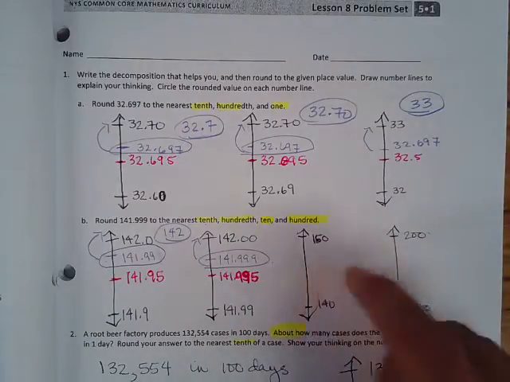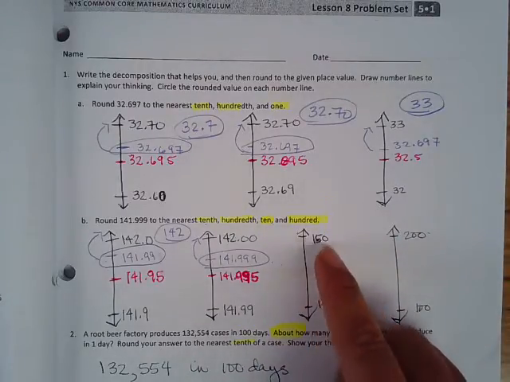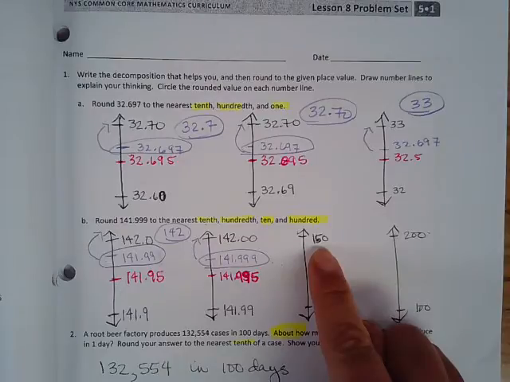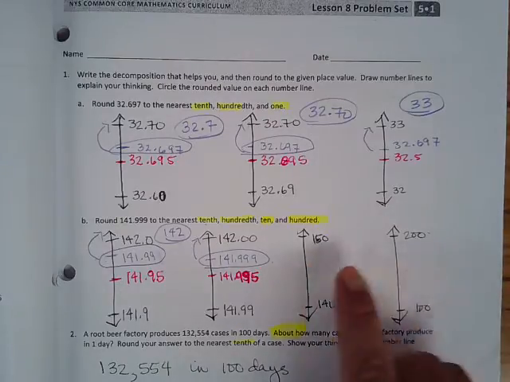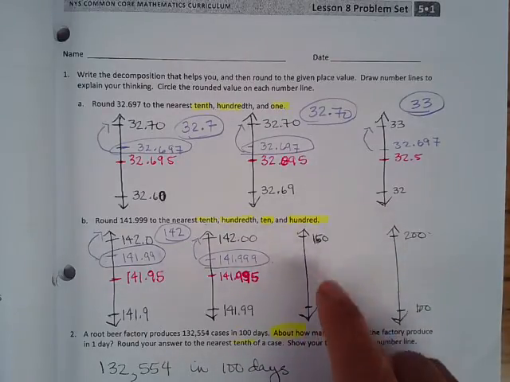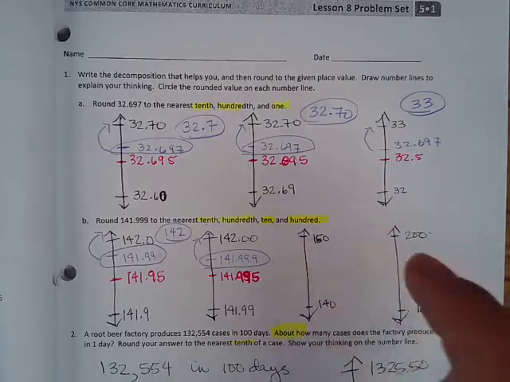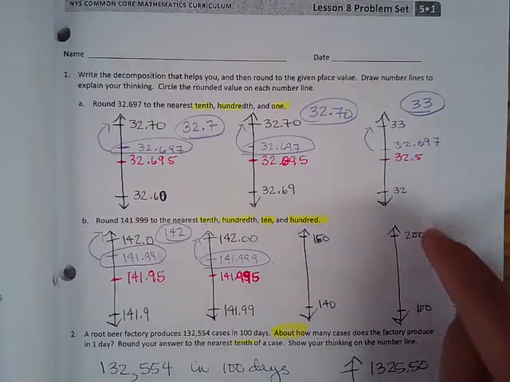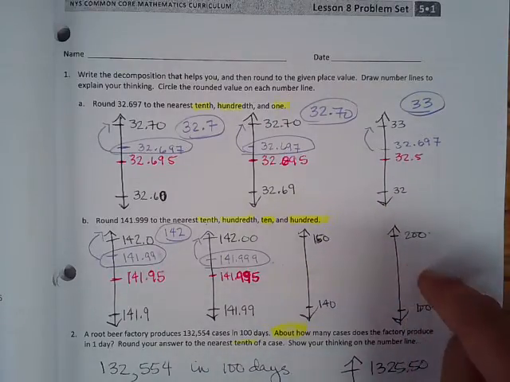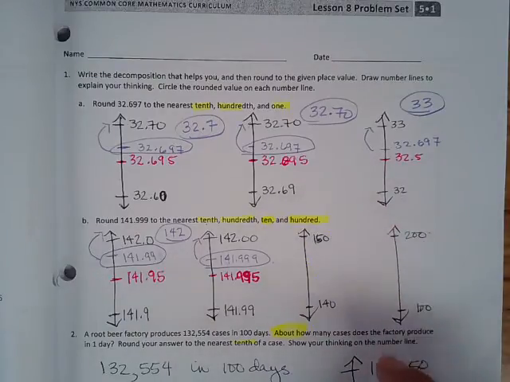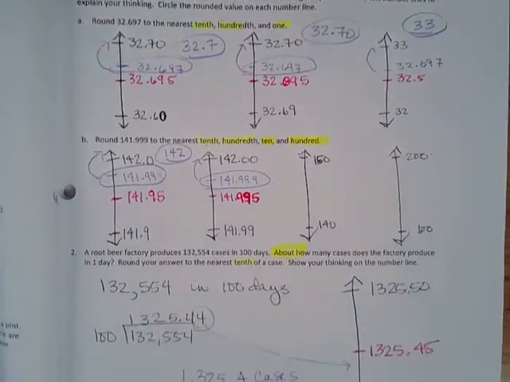Then I didn't finish these, but I think you can do that by now. Rounding to the nearest 10, rounding to the nearest 100. So we already found the two numbers it's going to sit between. Find the midpoint, place your number. You know which way it's going to round. Here are our two numbers. It's sitting between these two hundreds. Find the midpoint, place your number, and you know which way it'll round.